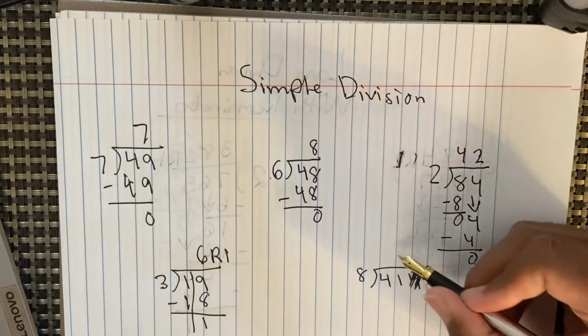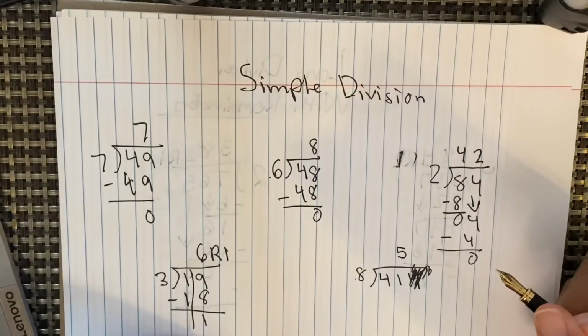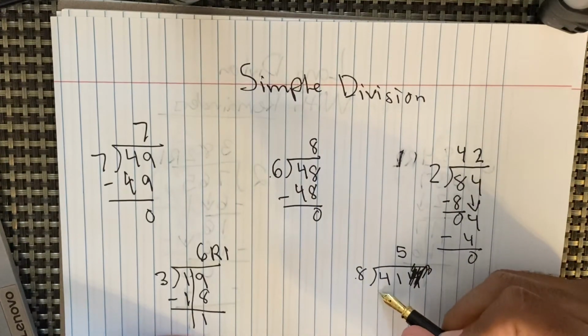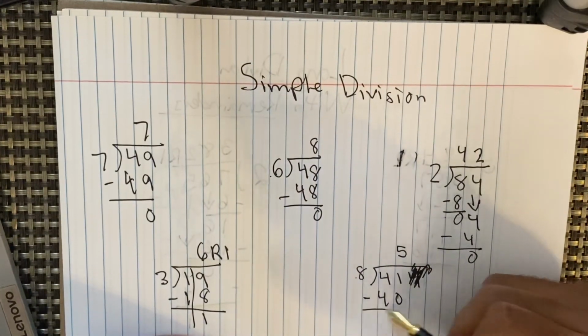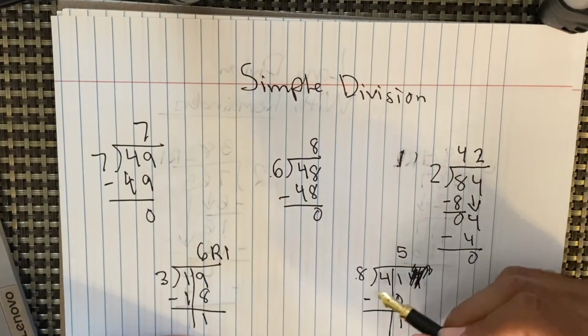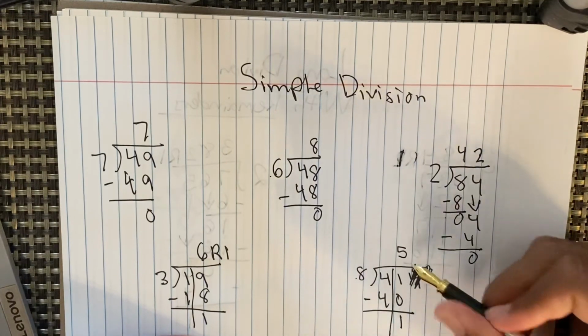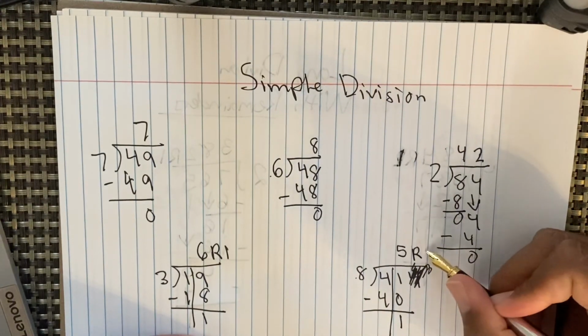So 41 divided by 8 gives me 5. But 5 times 8 is not 41. 5 times 8 is 40. And then I subtract. 1 minus 0 is 1. 4 minus 4 is 0, so I don't need to write that. I have no number to bring down, so I'm left with remainder 1.